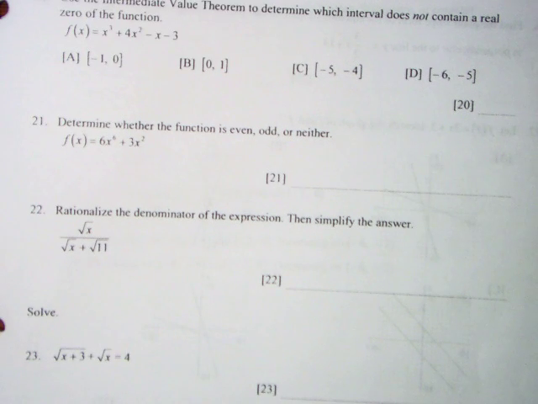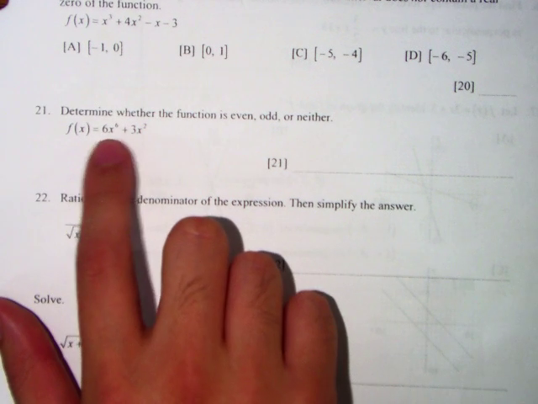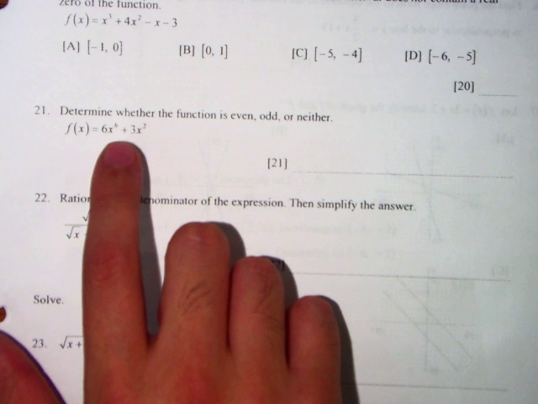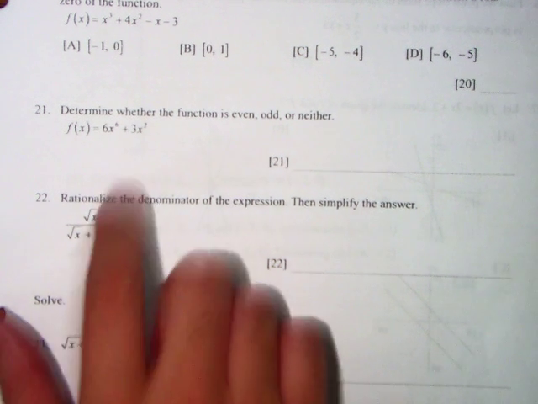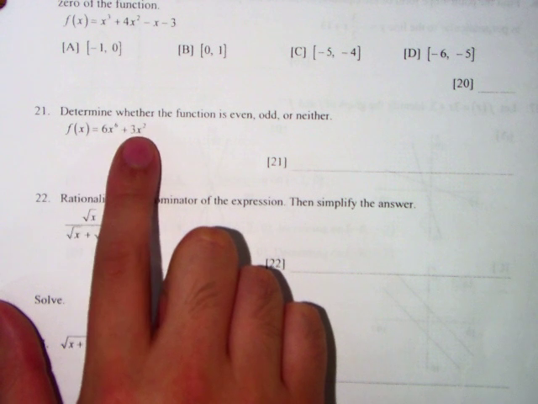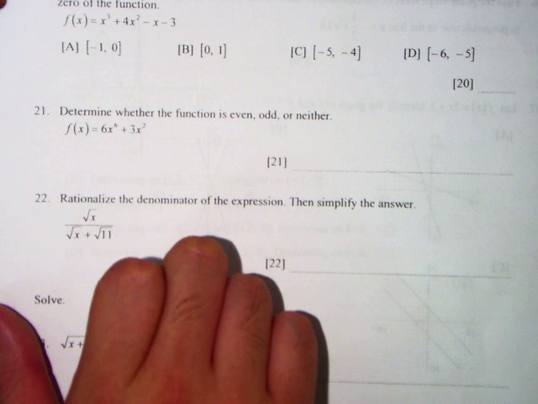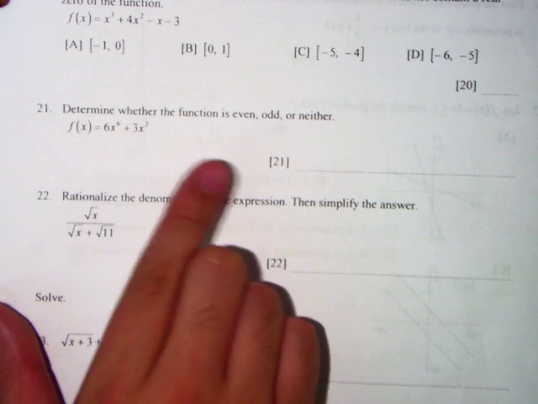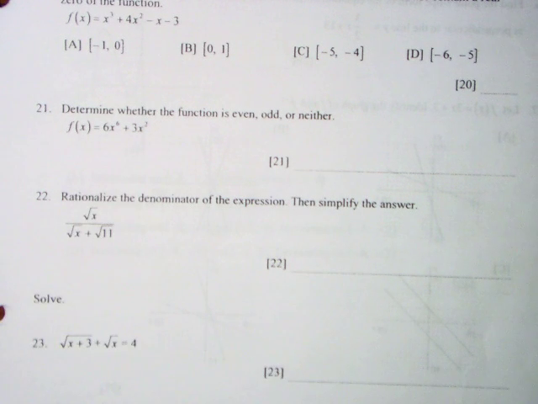Number 21, determine whether the function is even, odd, or neither. So to do that, you put in -x everywhere you see an x, and then evaluate the sign, whether it's positive or negative. If it's an even function, all the signs would stay the same, like this is positive and that's positive, so those would both be positive. If it was odd, all the signs would change, so these are both positive, they would both be negative. If it was neither, that means it's neither case, maybe one of them is positive, one is negative.